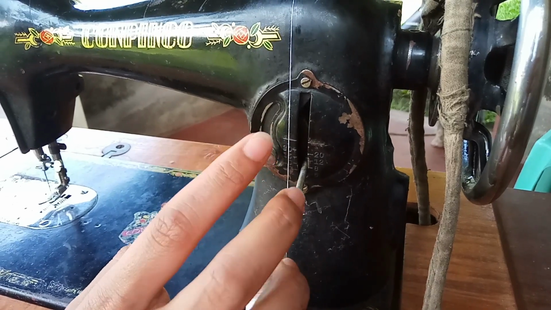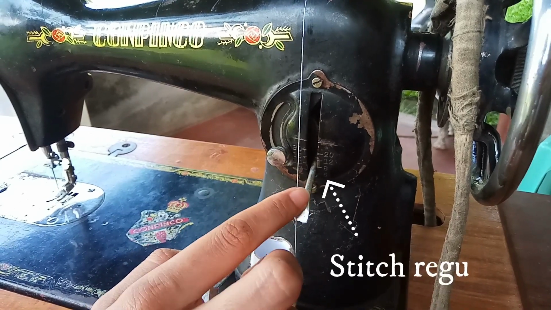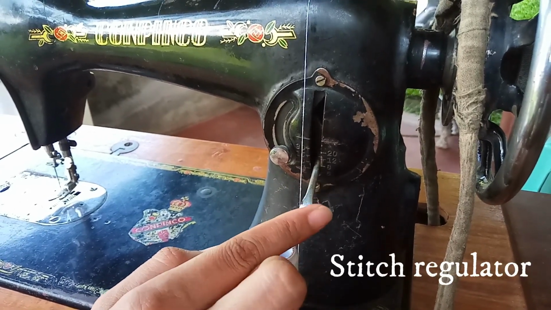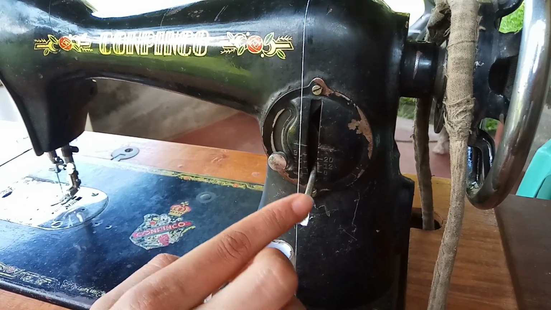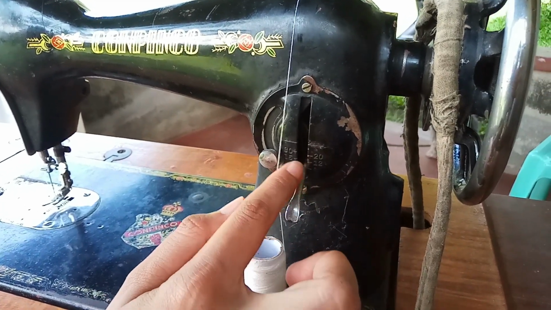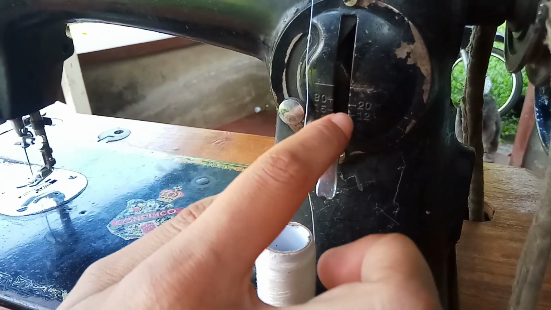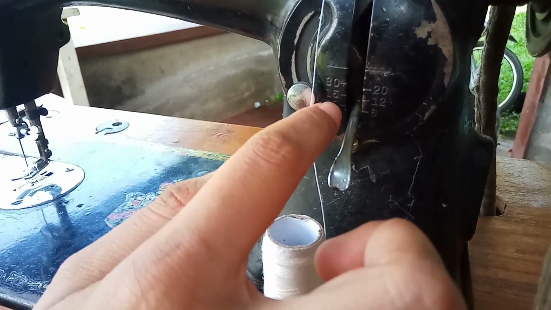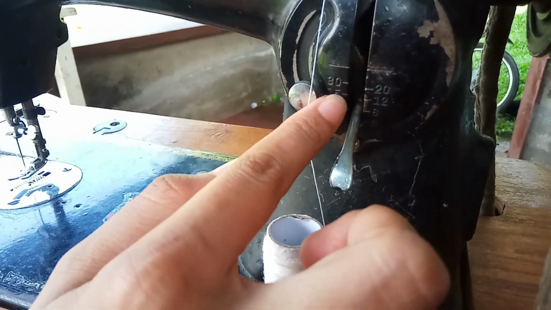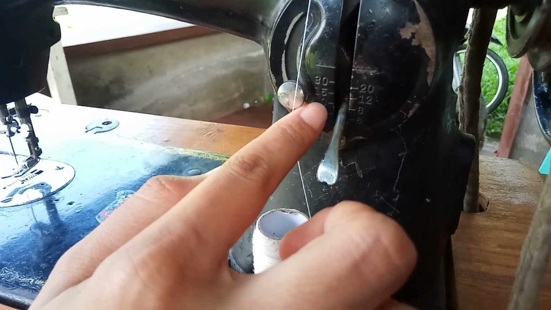This is the stitch regulator. The stitch regulator checks the length of the stitches. As you can see here, there are numbers. It is up to you what distance of stitches you want in your fabric.